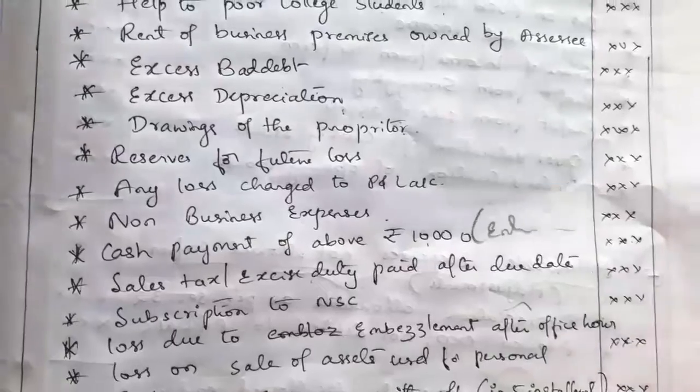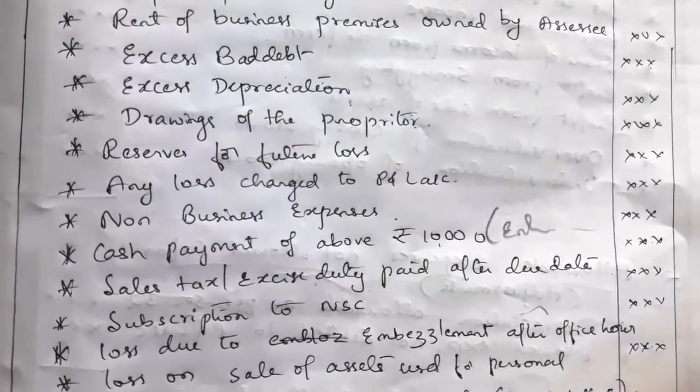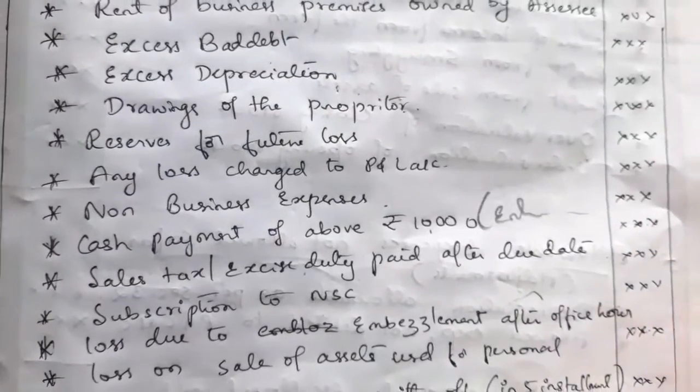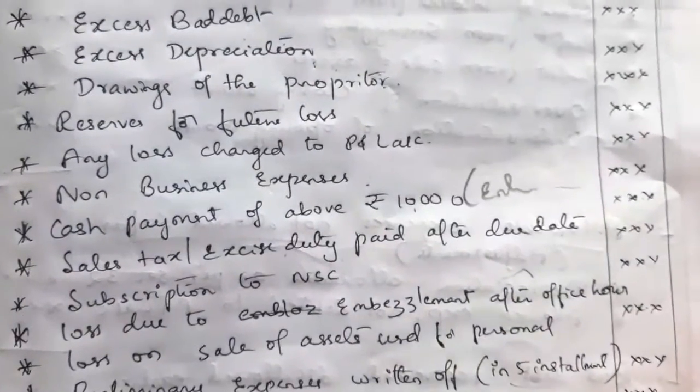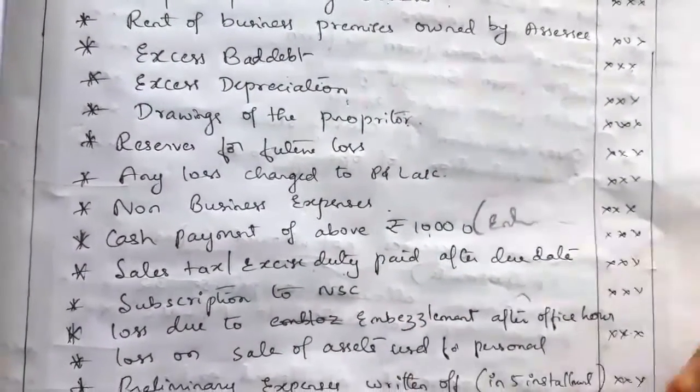If paid before due date, then it is allowed. But income tax and wealth tax are disallowed. Okay. But these allowed taxes, if paid after due date, are also disallowed.